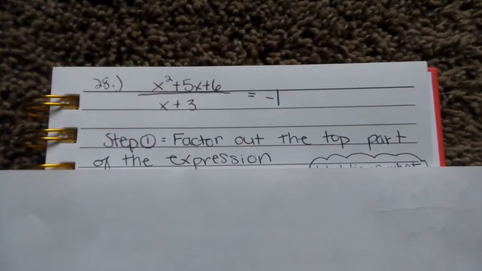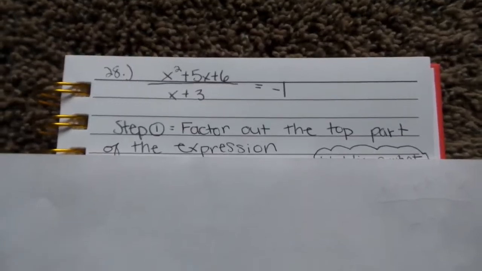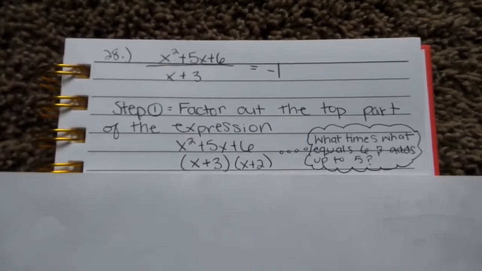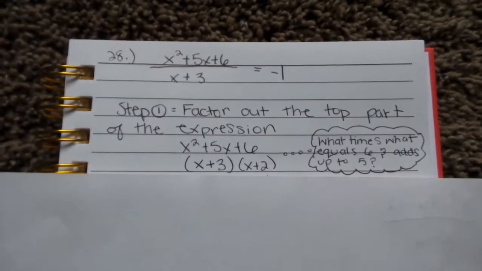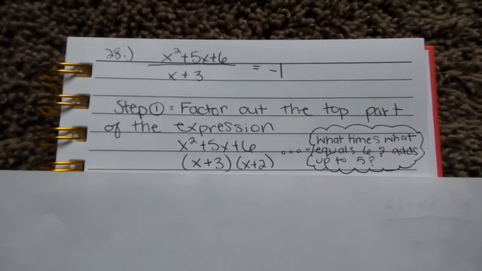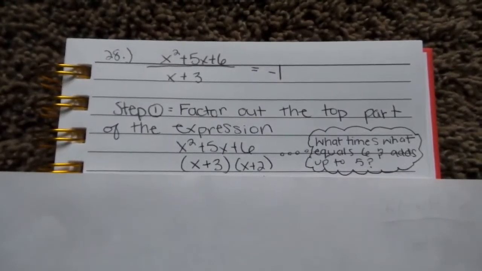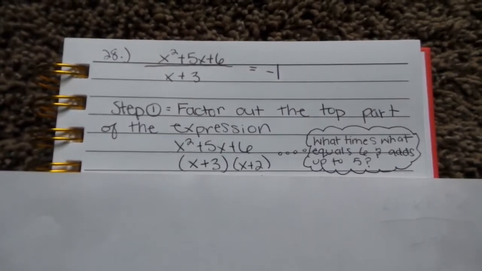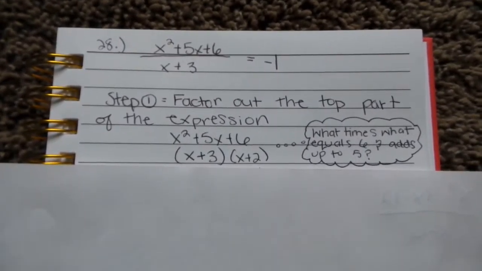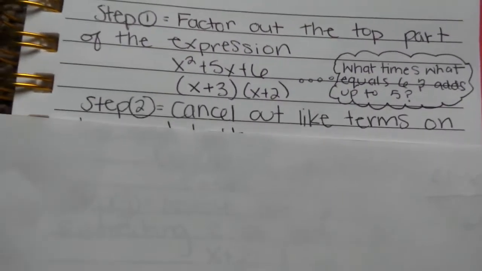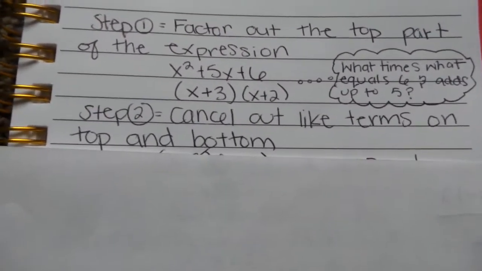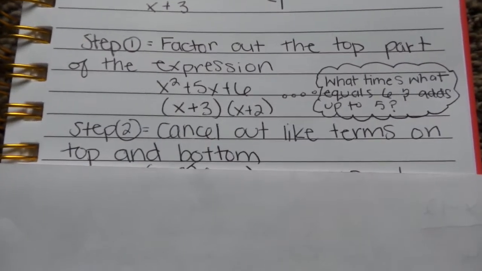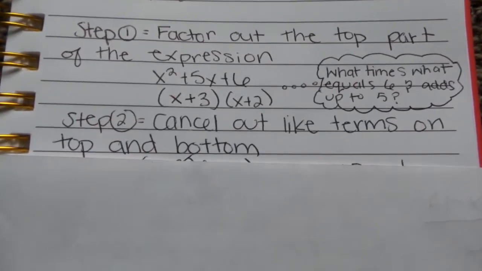Your first step is to factor out the top part of the expression, which is x squared plus 5x plus 6. You're going to want to find out what times what equals 6 and adds up to 5. The two numbers are positive 3 and positive 2, and you're going to want to put them into parentheses like so. Your step 2 is going to be to cancel out like terms, the top and the bottom.